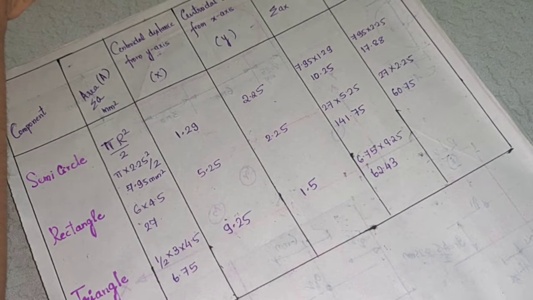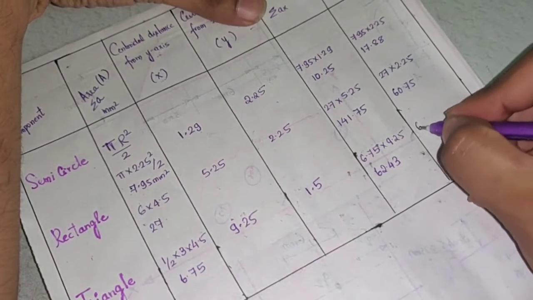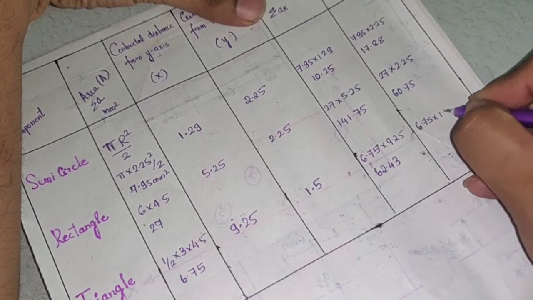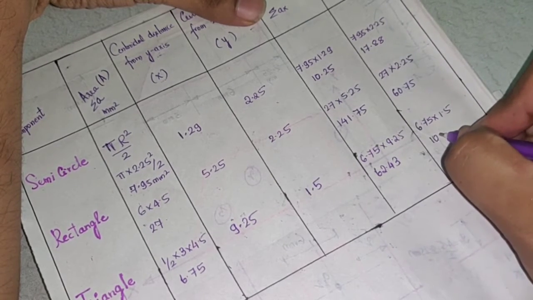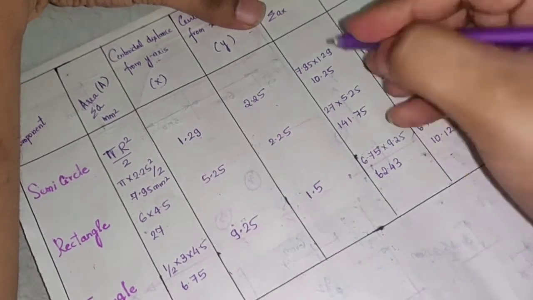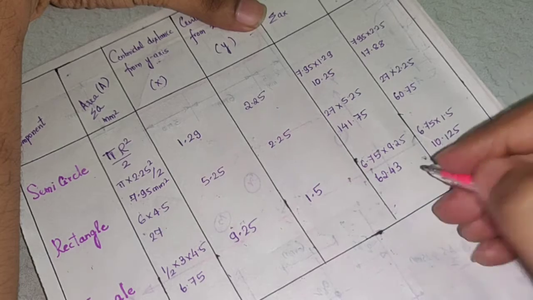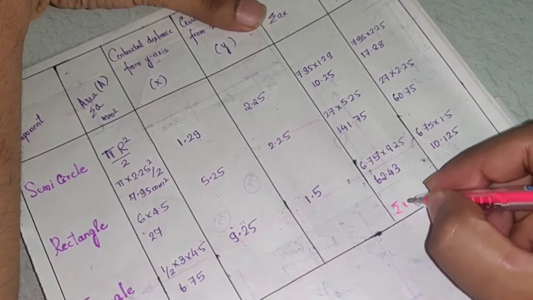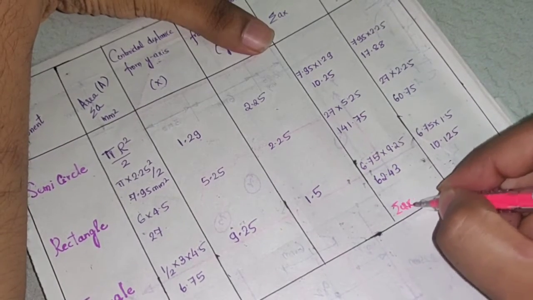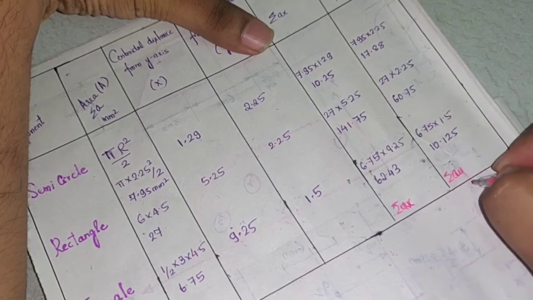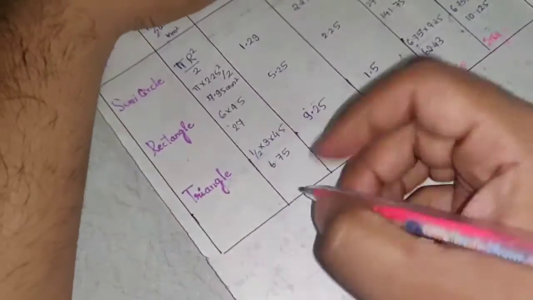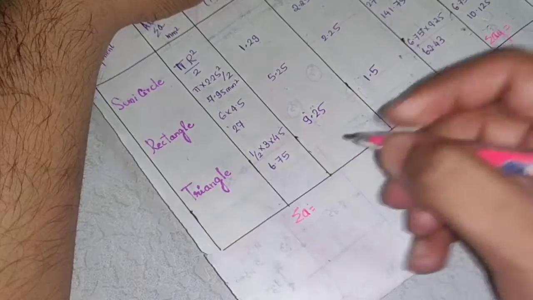Similarly, 6.75 into 1.5 is 10.125. Now what is the thing here? You have to add the value of summation A into X and summation A into Y. Also add what is summation area.